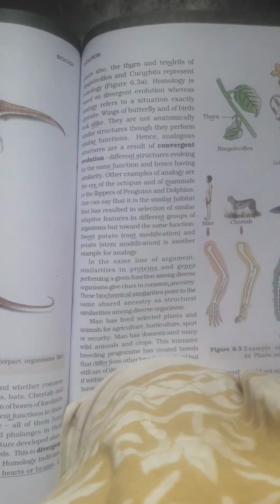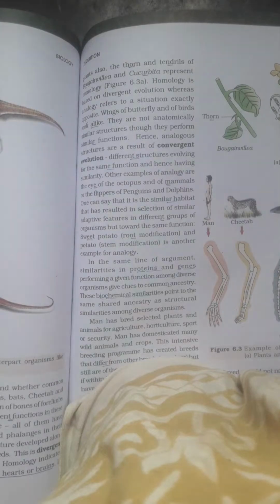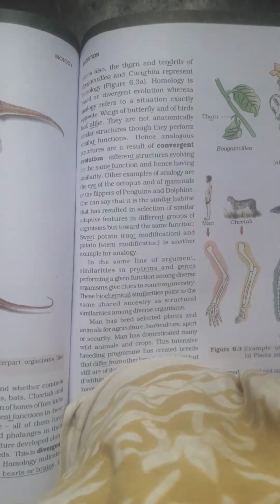Hence, analogous structures are a result of convergent evolution. It means different structures evolving for the same function and hence having similarity.